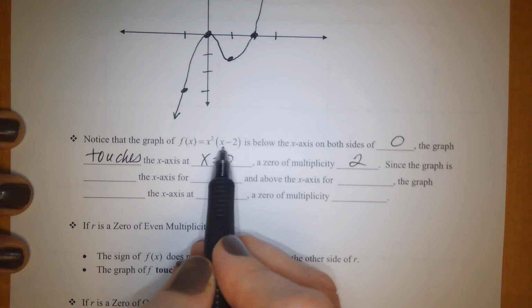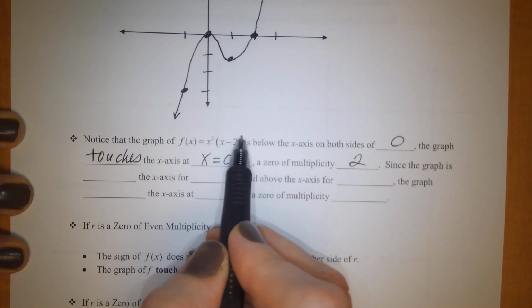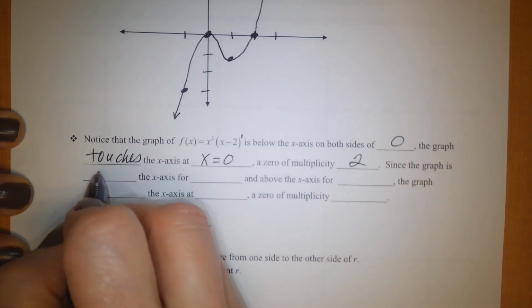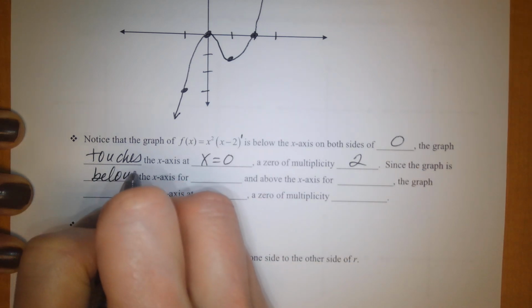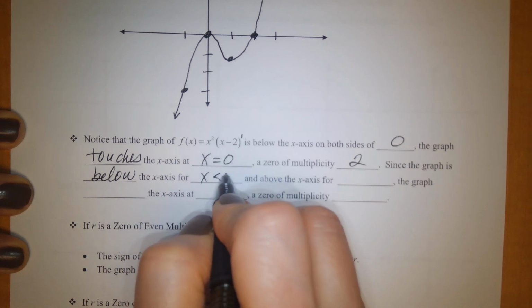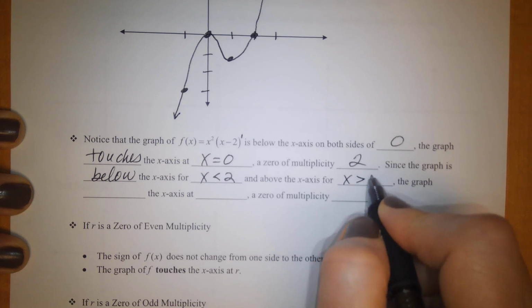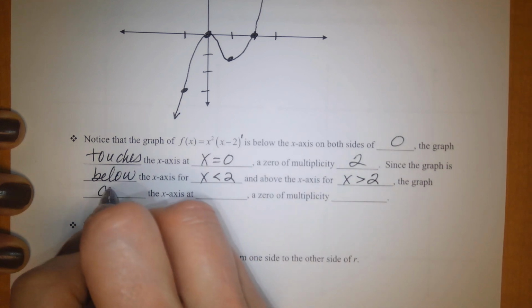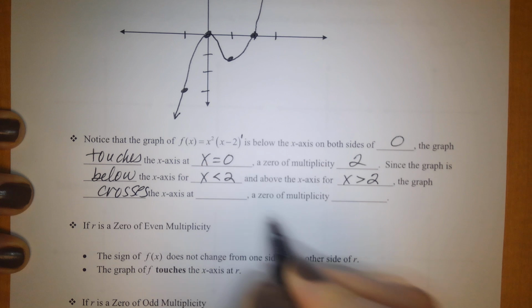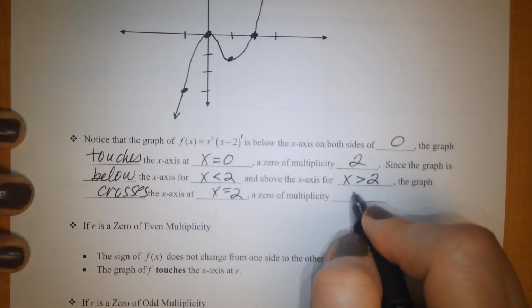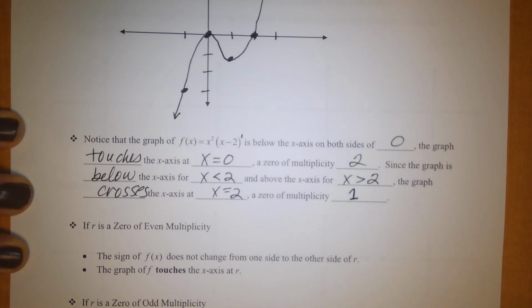This 0, which is 2, has a multiplicity of 1. Since the graph is below the x-axis for when x is less than 2, but it's above the x-axis for when x is greater than 2, the graph must cross through the x-axis at 2, which has a multiplicity of 1.